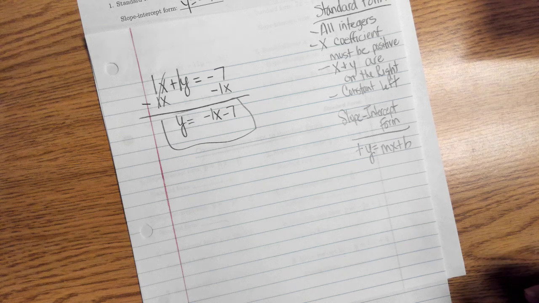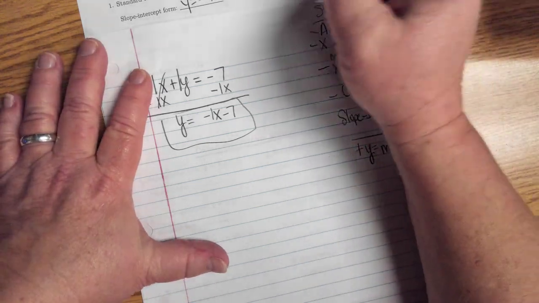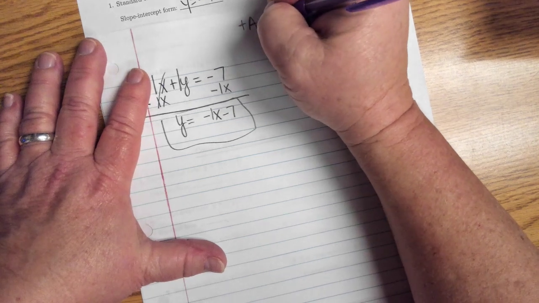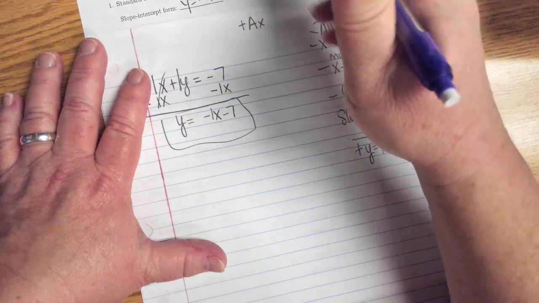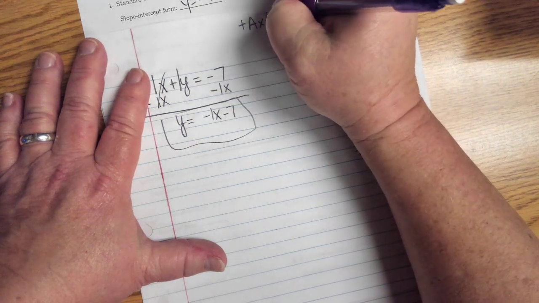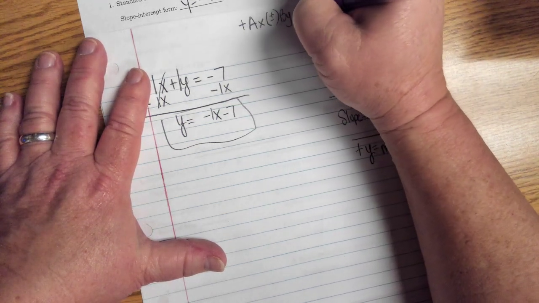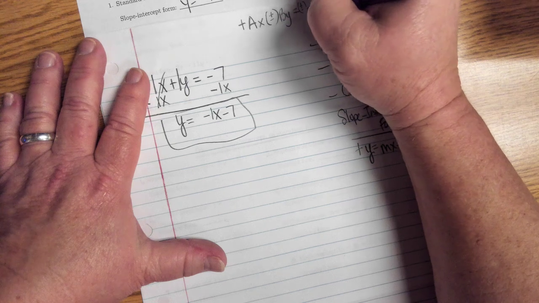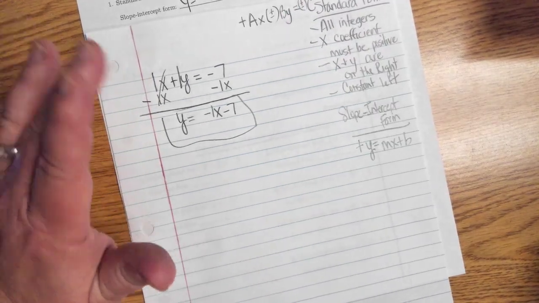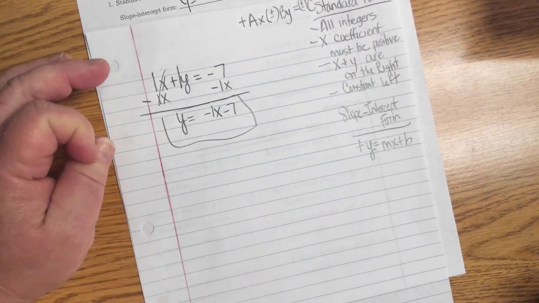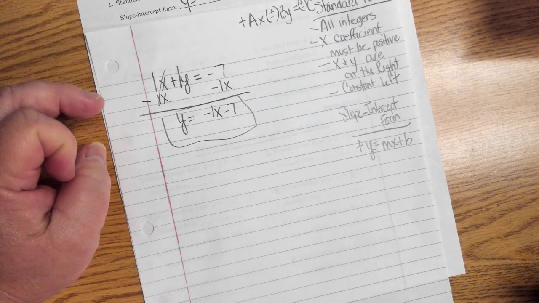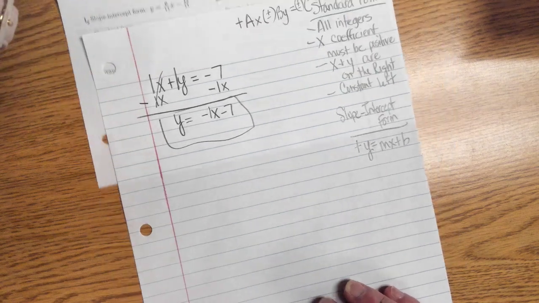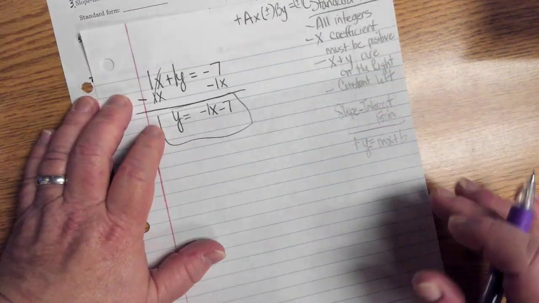Okay? All right, so let's see. I guess I could write standard form, ax plus by is equal to c. But then you guys always get confused, and it can be plus or minus by is equal to plus or minus c, right? Because all those can be plus or minus. It's only the coefficient of x that has to be positive, okay? That's standard form.